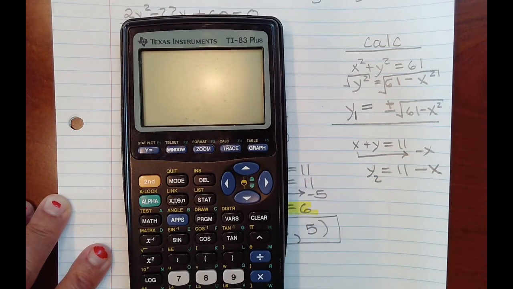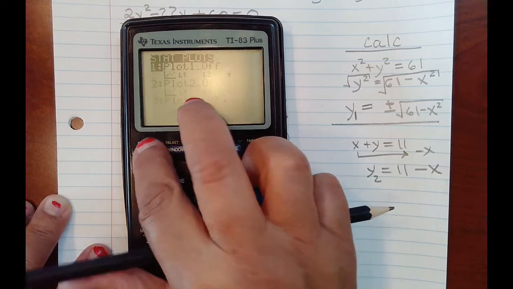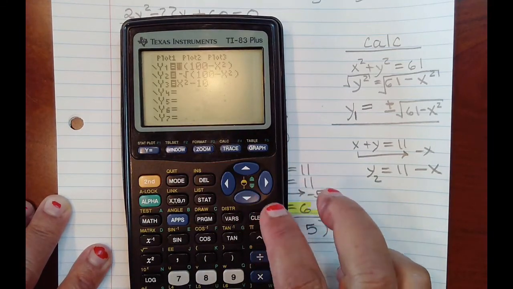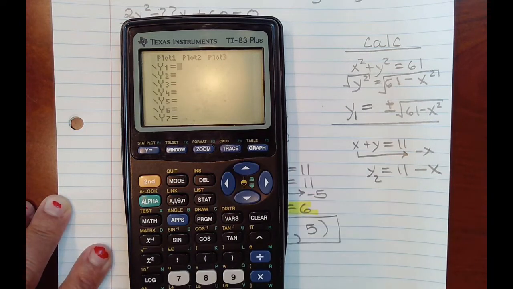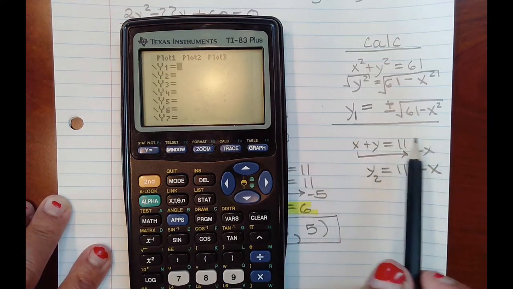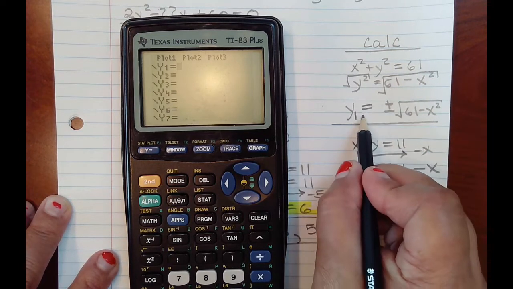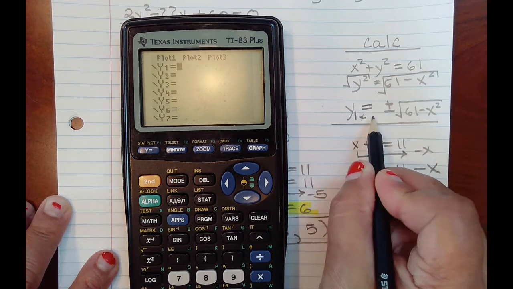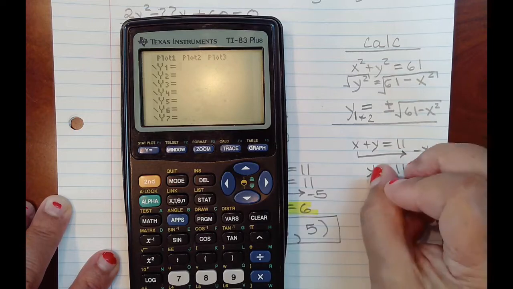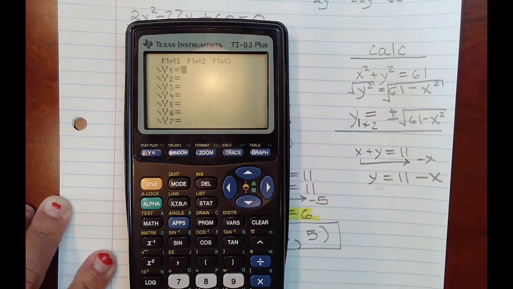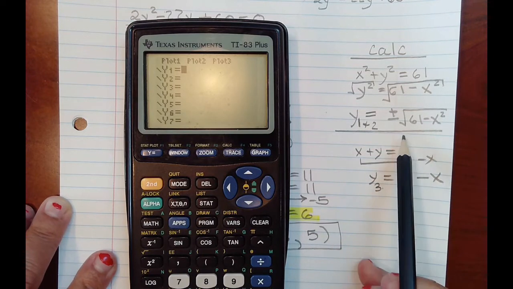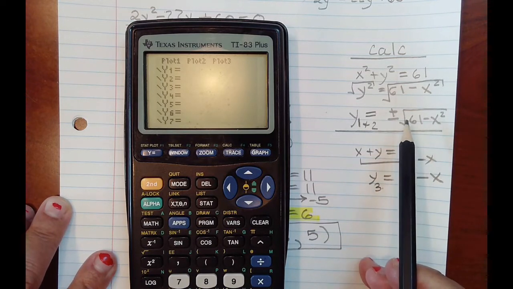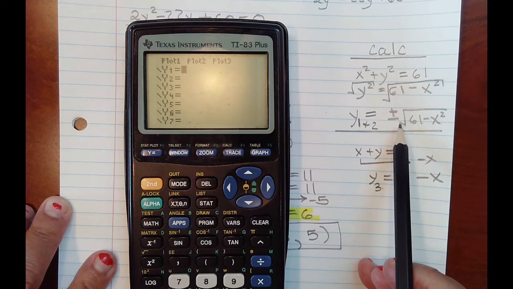So putting this in the calculator, we're going to go to y equals, clear out whatever is there, go up to y1 and press in. Actually this is going to be y1 and y2 because we have to enter this as two separate functions, and then this 11 minus x is actually going to be the third function, because circles have to be entered in two pieces: what produces the top of the circle and what produces the bottom of the circle.